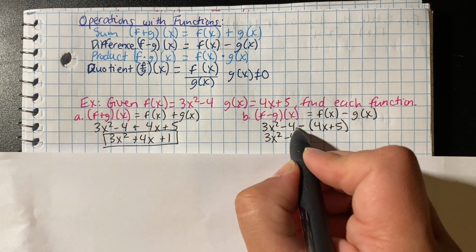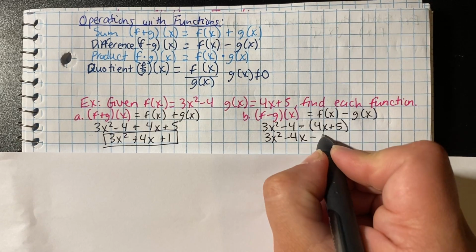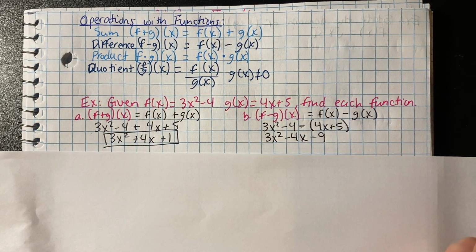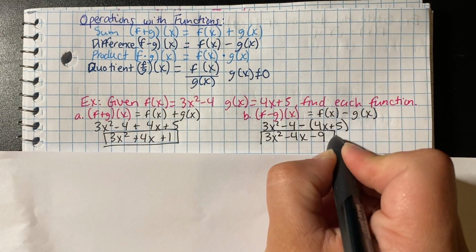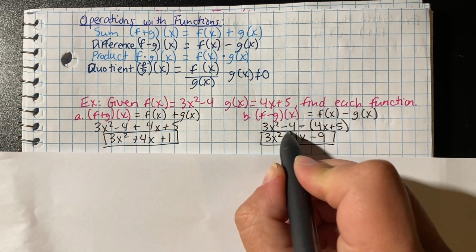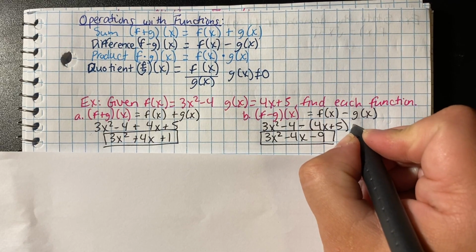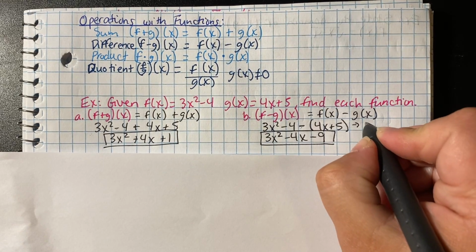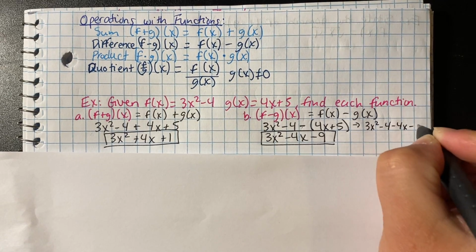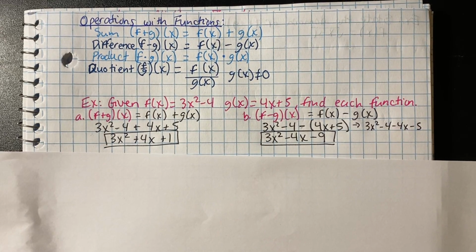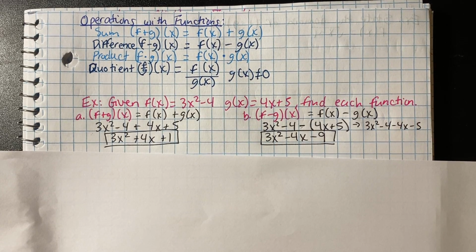And then I have -4 minus 5, so I'll have -9. Done. Answer. At this point right here, if you wanted to rewrite it as 3x squared minus 4 minus 4x minus 5, that might have been easier. Okay. Totally fine.